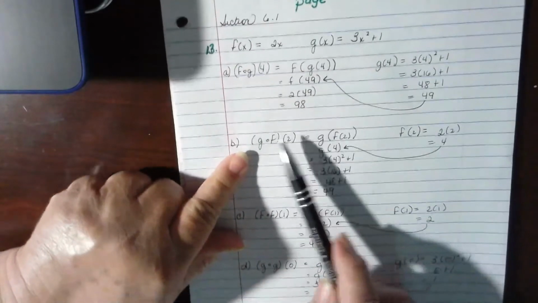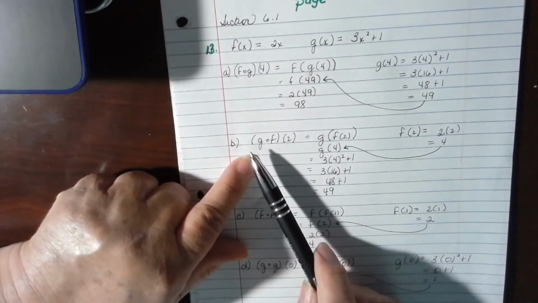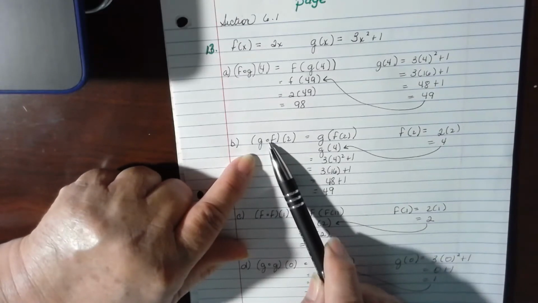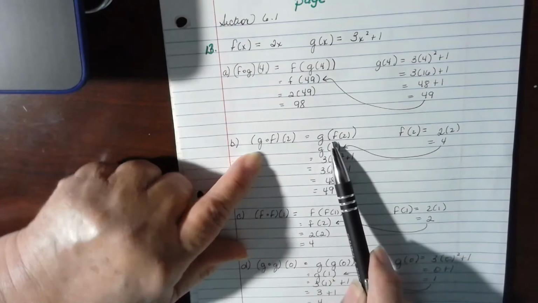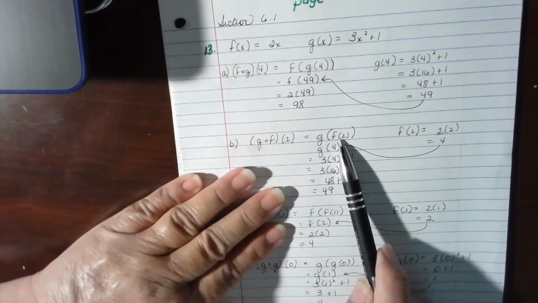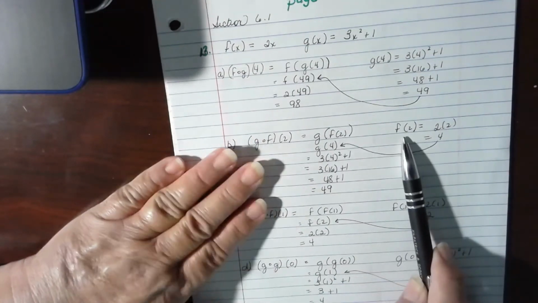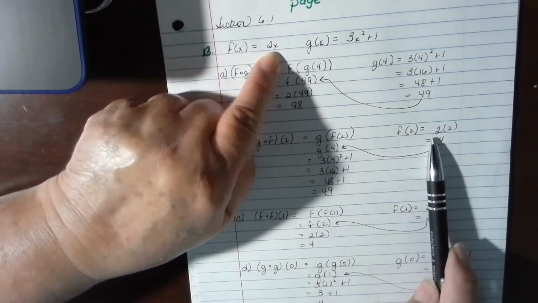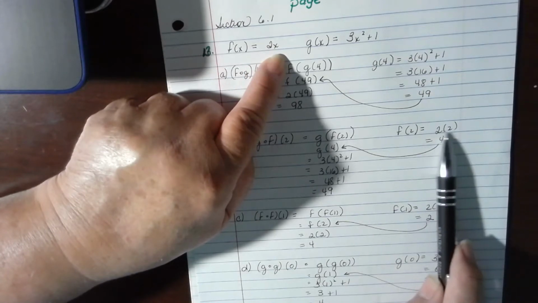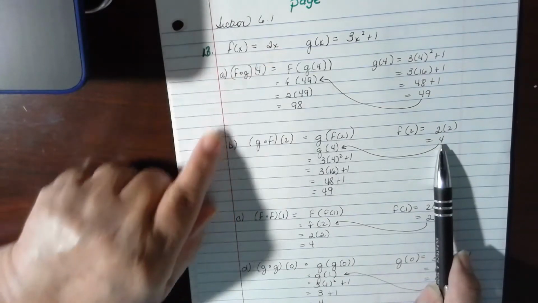Alright, part B asks us to do g of f. That means you start with f and then do g, and the number they give us is 2. So we're going to do f of 2. Well, the rule for f said multiply something by 2. So we did that and got 4.